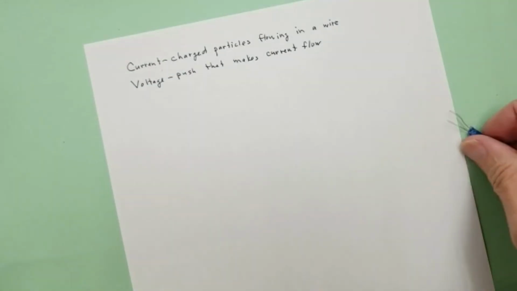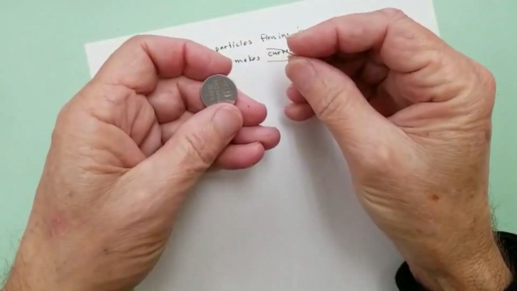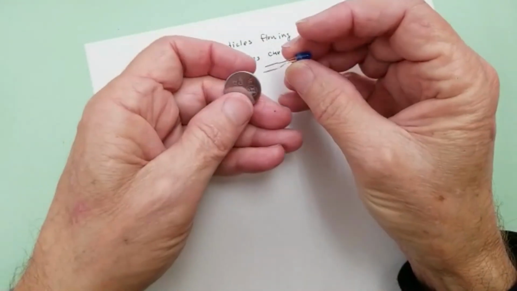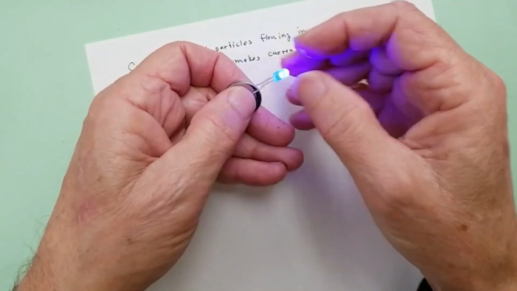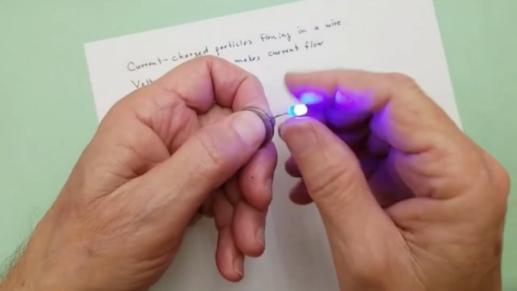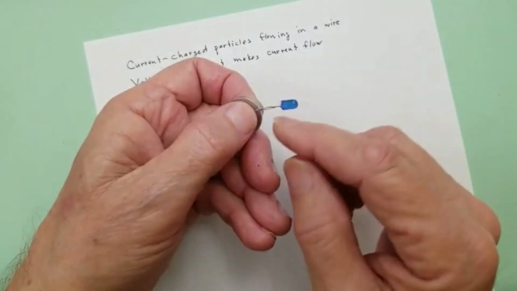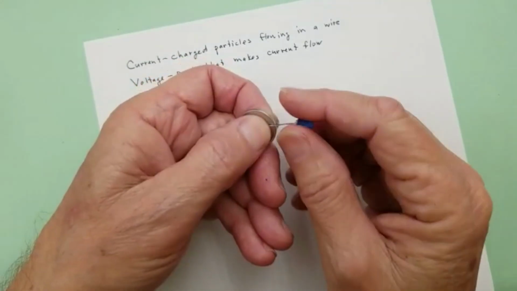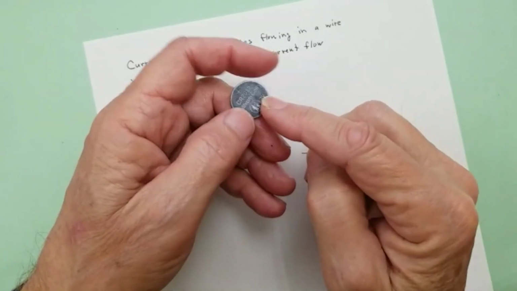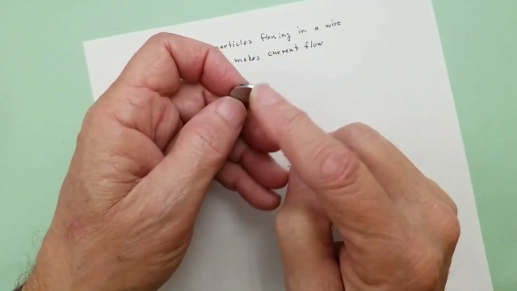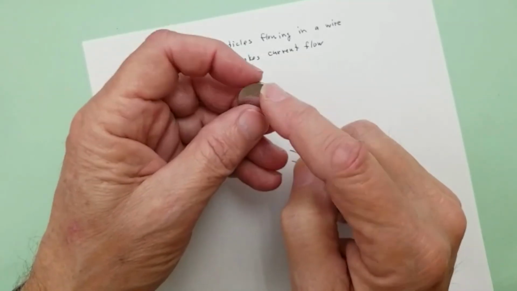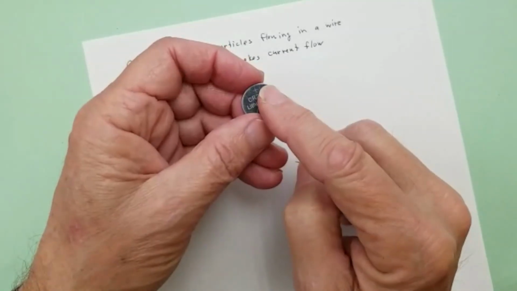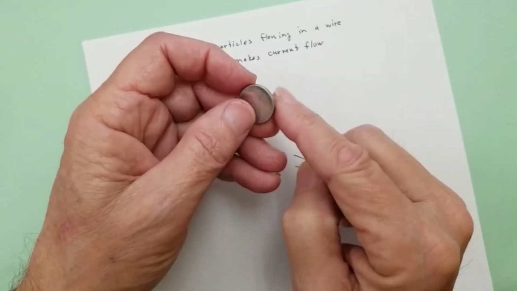Okay, so when I connect this up, I put one side of the battery on the positive and one on the negative, and the voltage of the battery is what forces the current to flow. We call the voltages positive and negative. And it's important to understand that voltage is always relative.